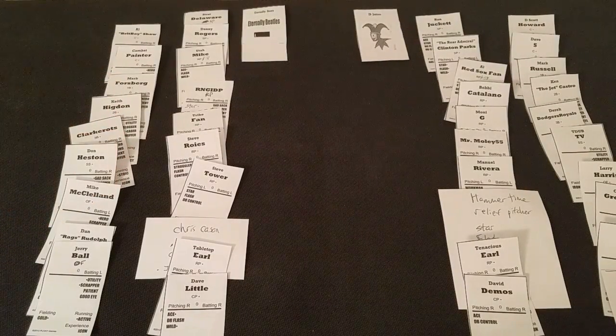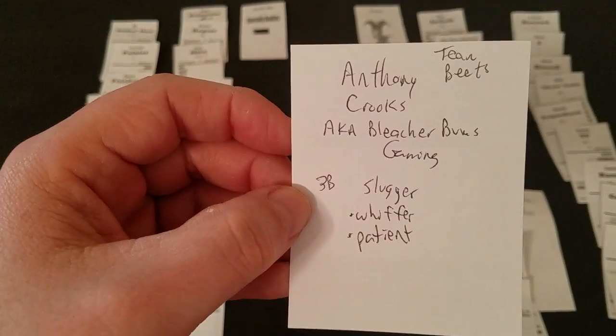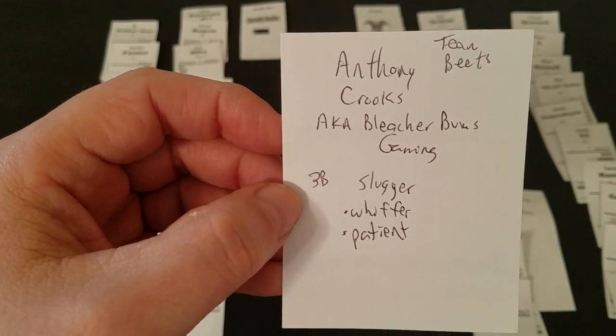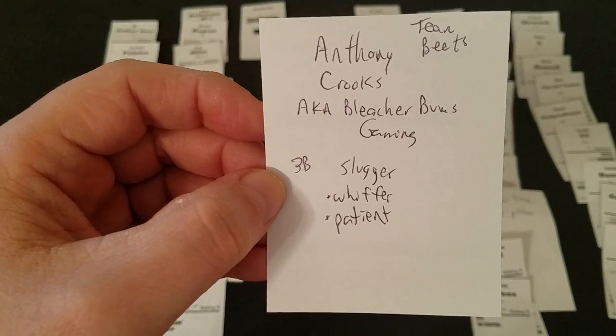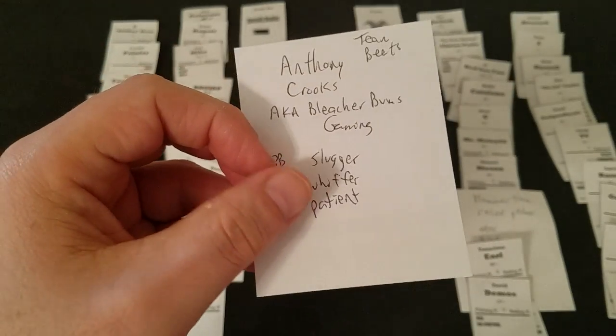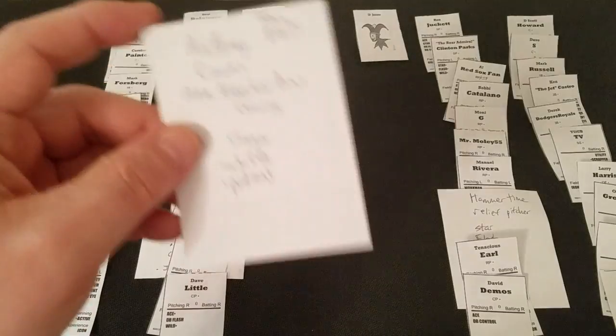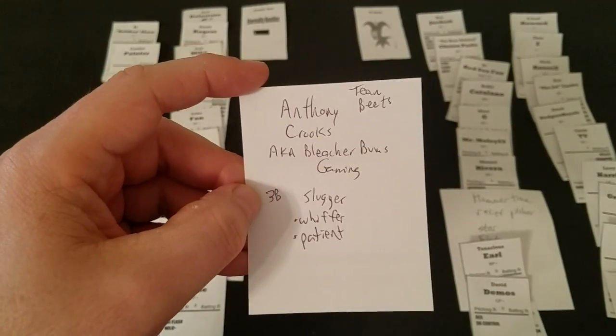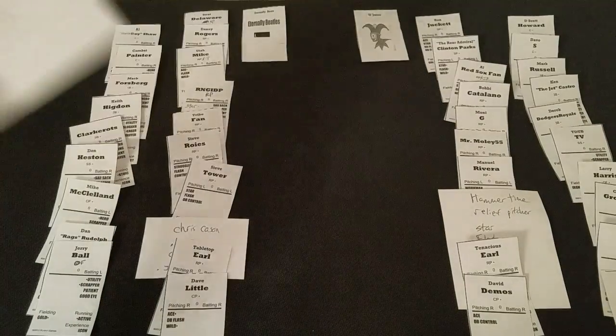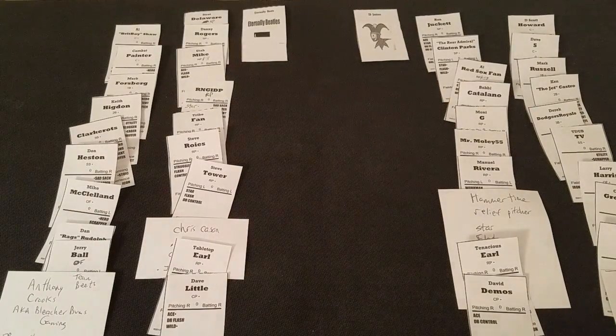And the DH for Team Beats, who could also slide into third base if necessary, is Anthony from Bleacher Bums Gaming. He will be a slugger, semi-whiffer, and semi-patient. Anthony got in real late, so I didn't get a chance to make an official history maker card for him, but I will certainly do that once I've finalized the rosters. But I did want to make sure he got in. So Anthony, you are in.